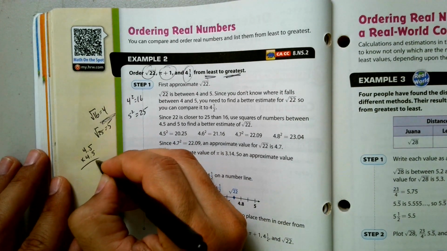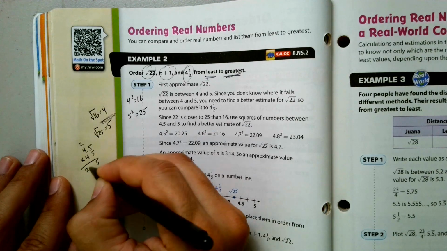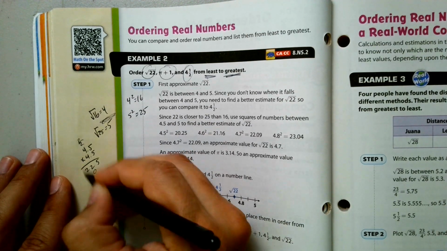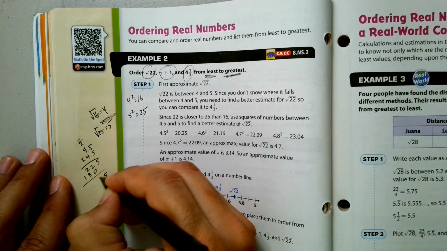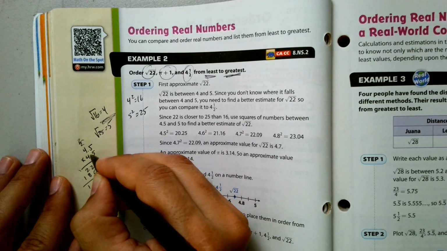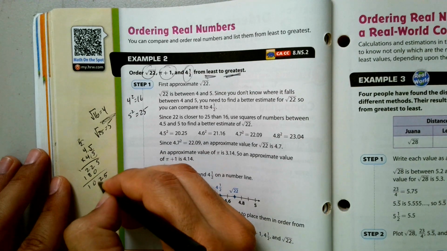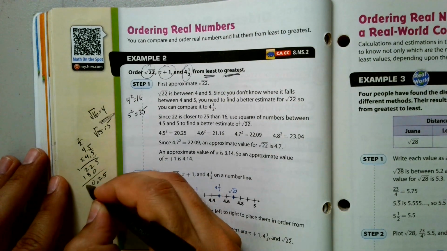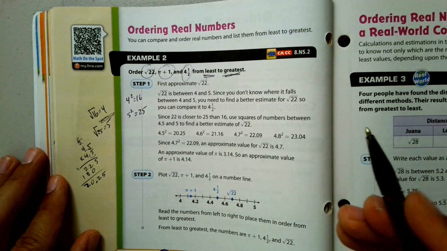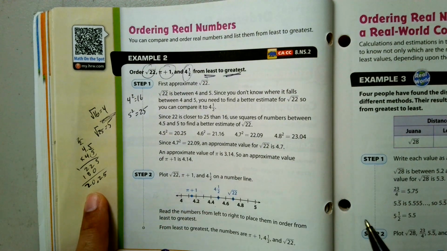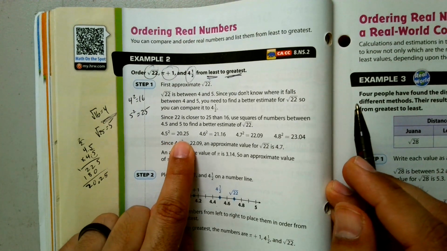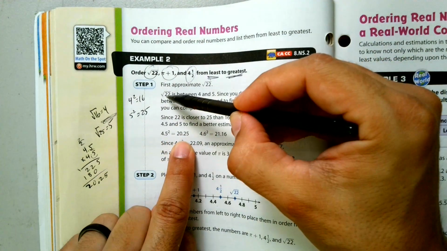All right? 5 times 5 is 25, and then 4 times 5 is 20, and it looks like I did not add that 1 that carried. All right, so 20.25. So 4.5 squared is 20.25. Yeah, that's pretty close to 22.